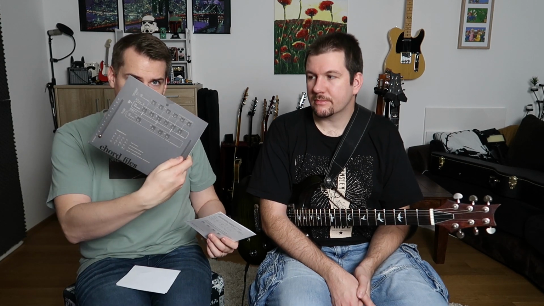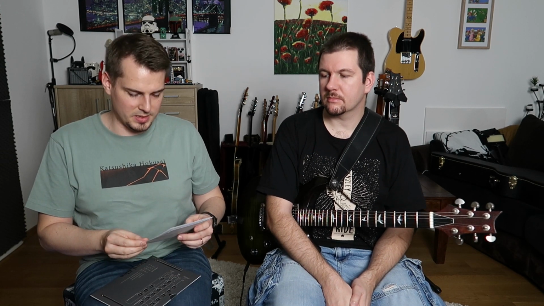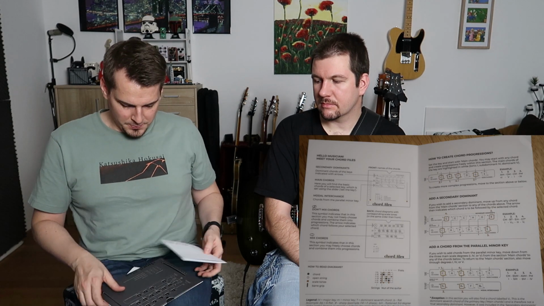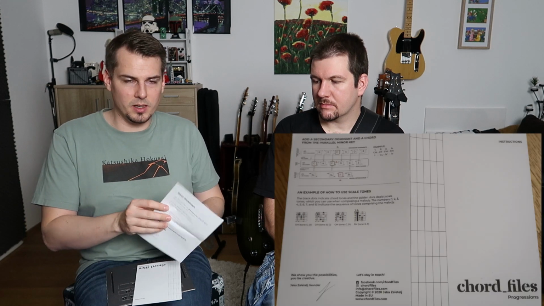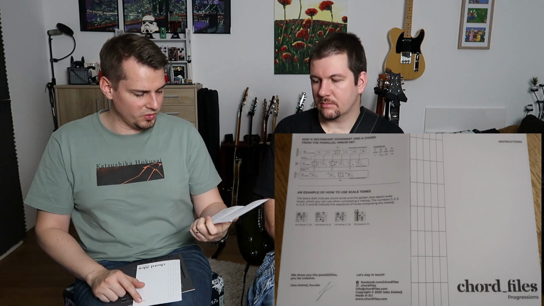Let's start with what's included. It's basically this paper slider. We'll get to that in a second. You get instructions how to use it, and with a sample chord progression. We will insert a picture of this as well, and for the other stuff, of course, too. There is a hand-signed thank you note from the company.